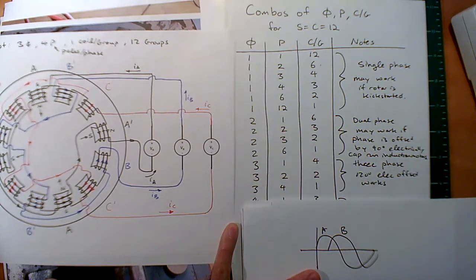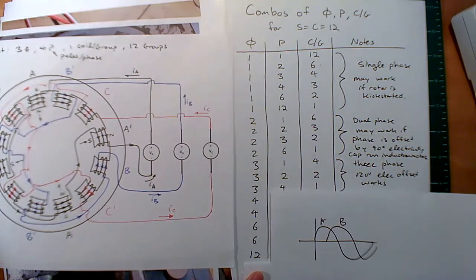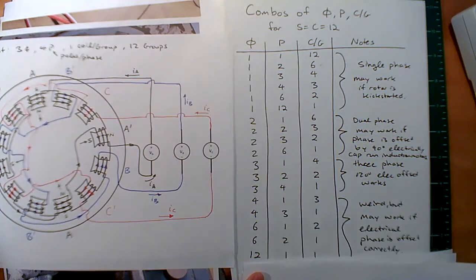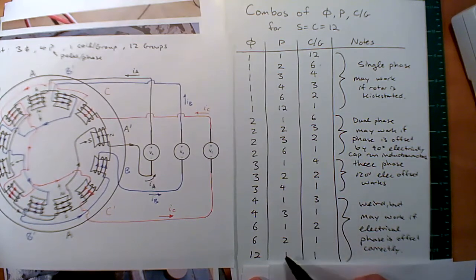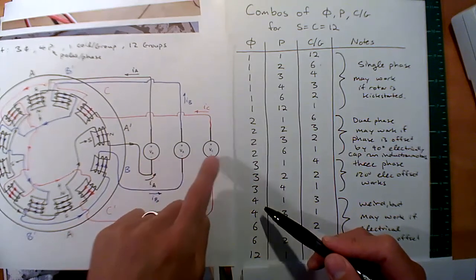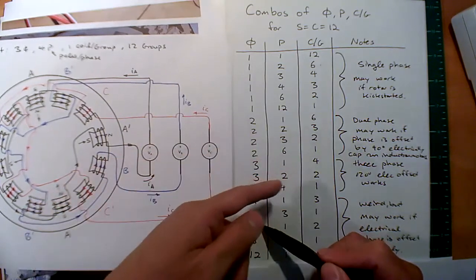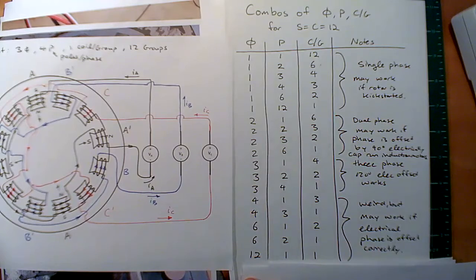Now the last few are 4, 6, and 12 phases. Ooh, again, weird. Could you construct it? Sure. 1, 3, 3, 1, or 1, 2, 2, 1, or just 1 and 1, right? A little weird, but it might work if you properly offset the electrical phases. Four phases is like A, B, C, and D. This is add 2 more and add another 6 more on top of that. I think it could work.